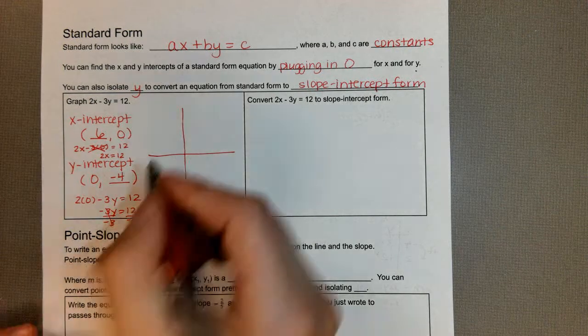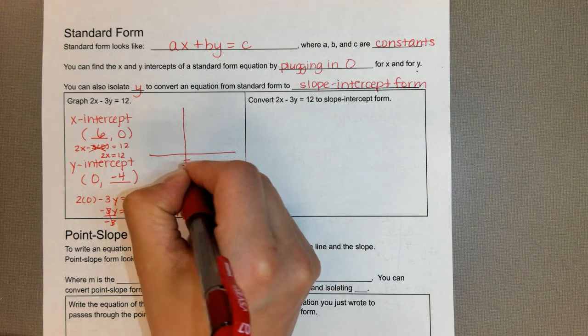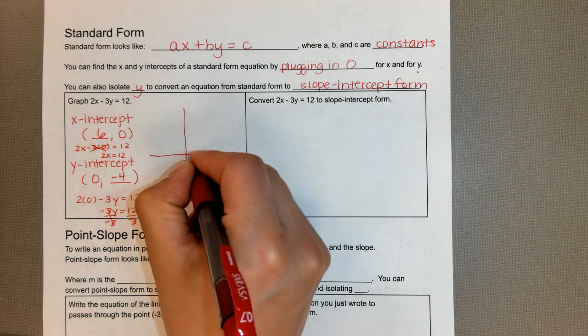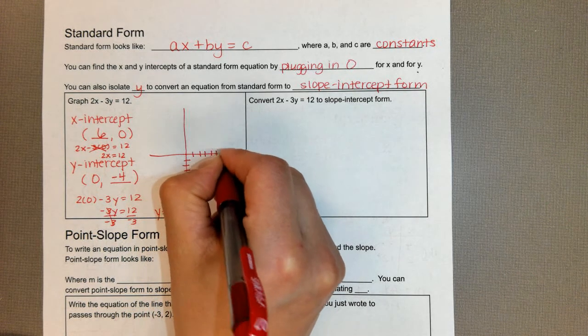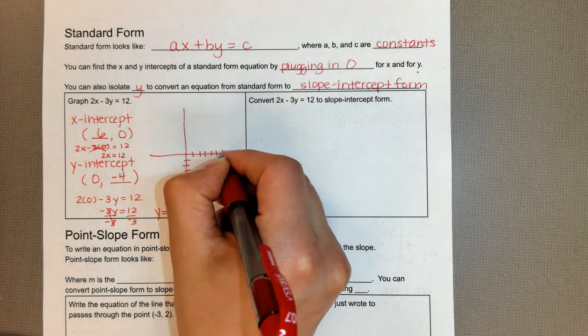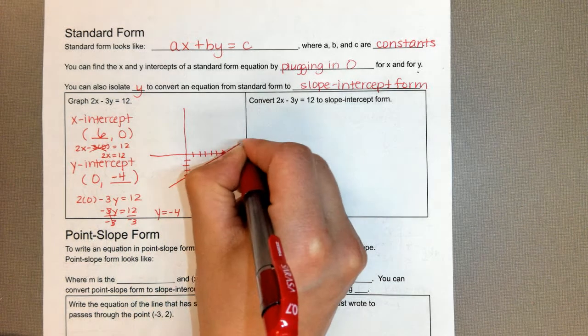And now I can make myself a little graph. So I have my y-intercept is 0, negative 4. My x-intercept is at 6. Okay? And there is my sketch of my graph.